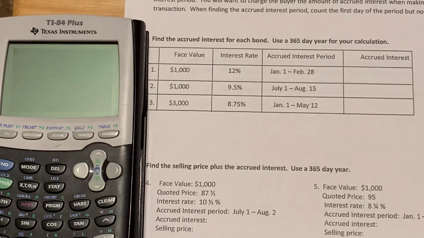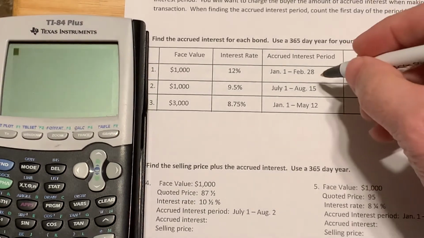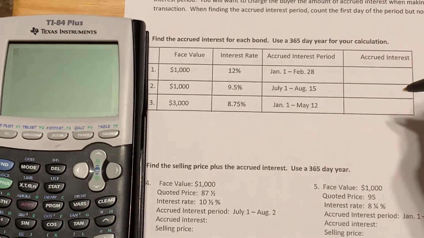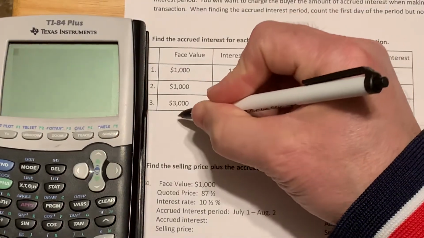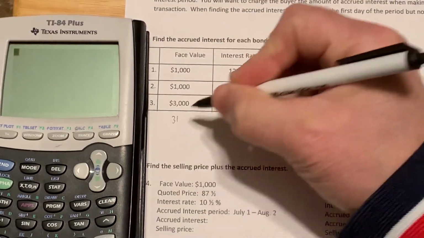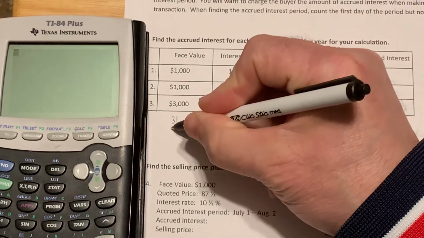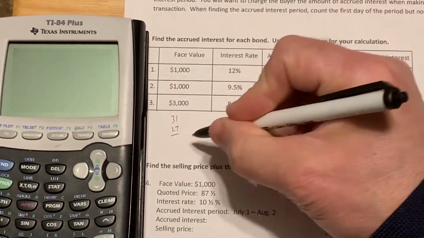So if we're talking about problem 1, where you got a face value of 1,000, interest rate of 12% from January 1st to February 28th. First, let's find out how many days of interest this gathered. January has 31 days, and February, we're only going to count 27 of them.